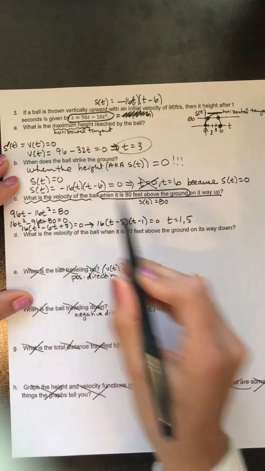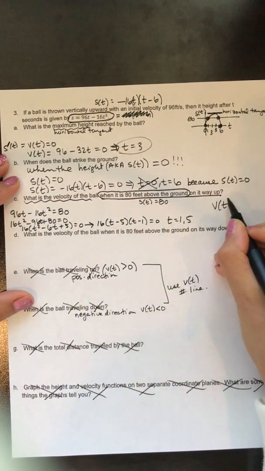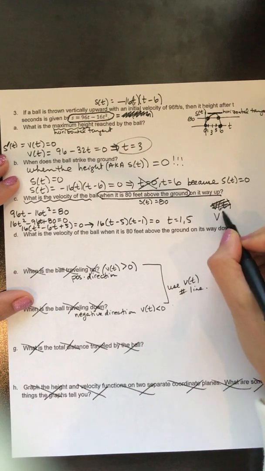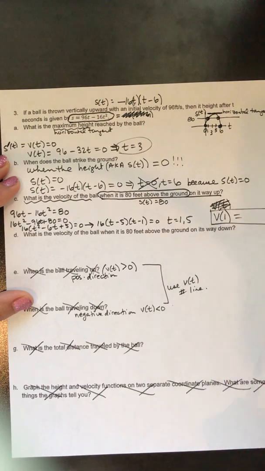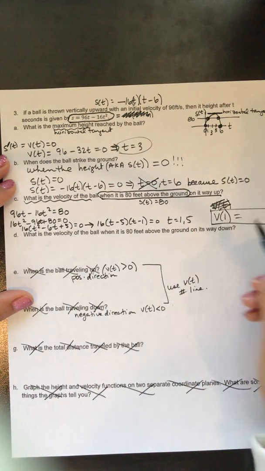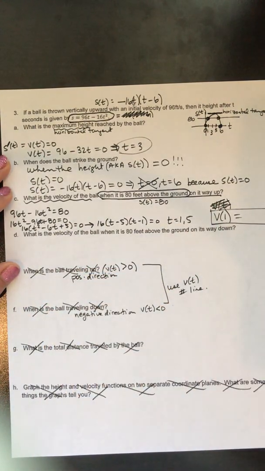So it says, what's the velocity at that time? So to end the problem, we want to plug in 1 into velocity. This is going to be our answer. And when we plug in 1 into velocity, where's my work? I don't want to do my work all over again.